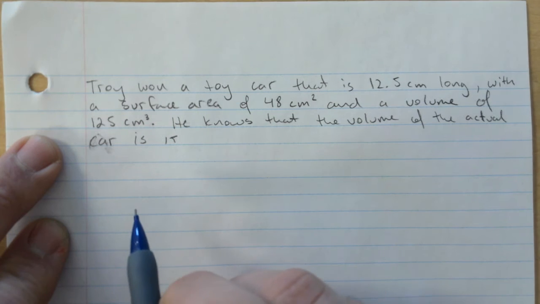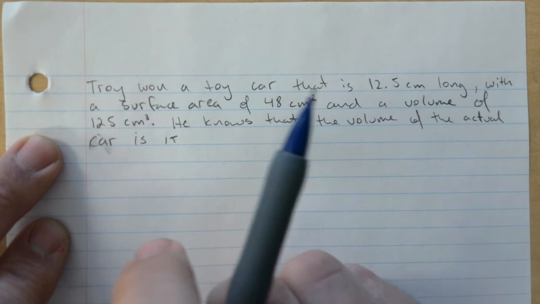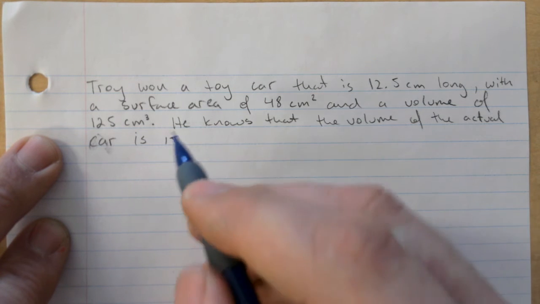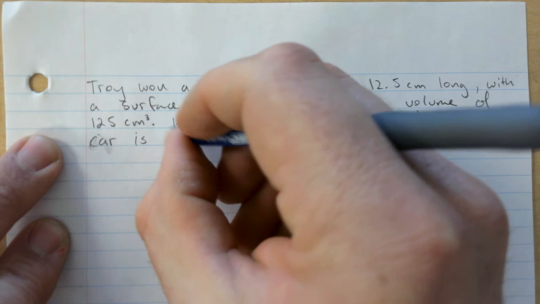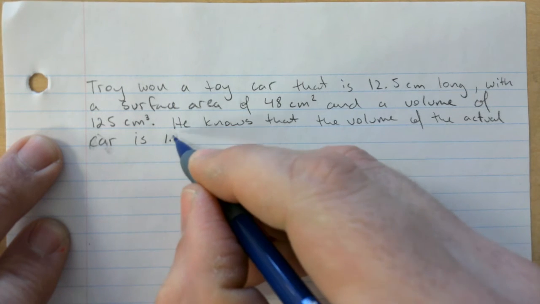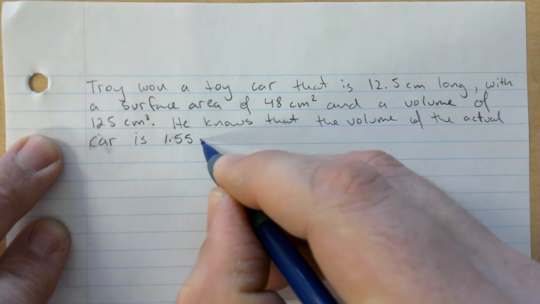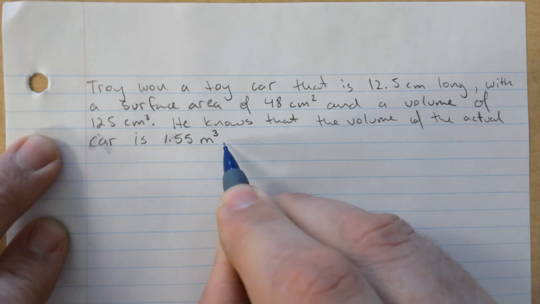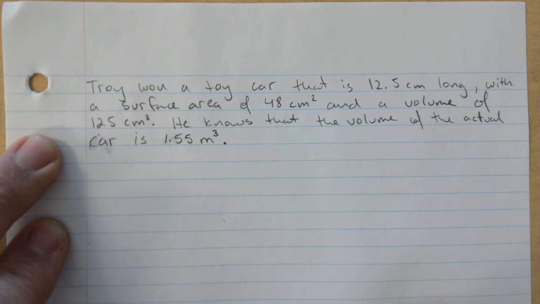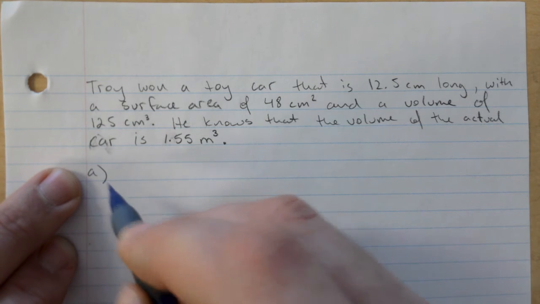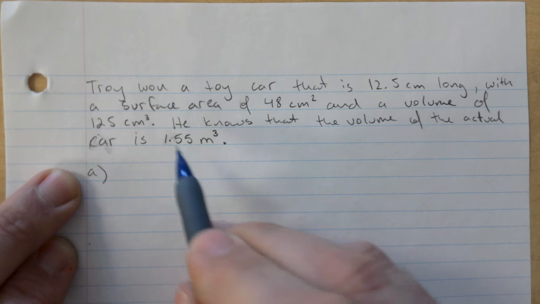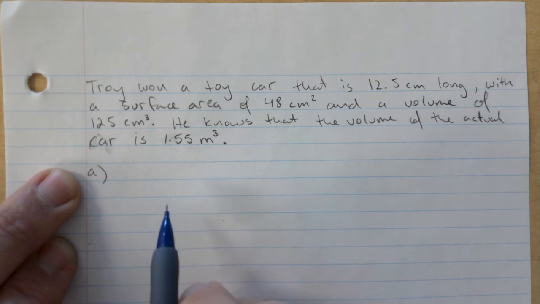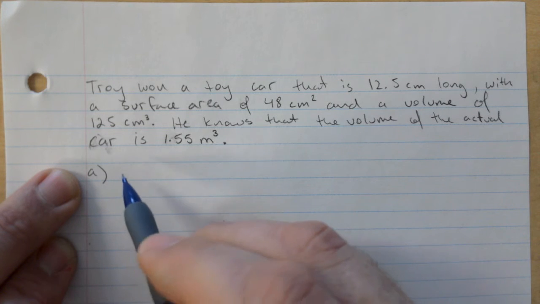Oh, you know what? Hold on. One second, I'm thinking. I'm going to make this a double whammy. So it's 1.5 cubic meters, okay? Watch out for that.